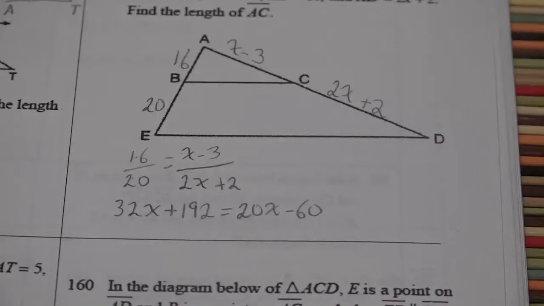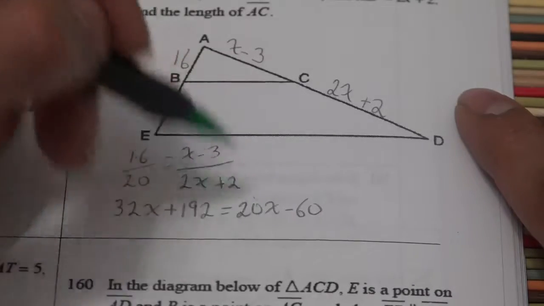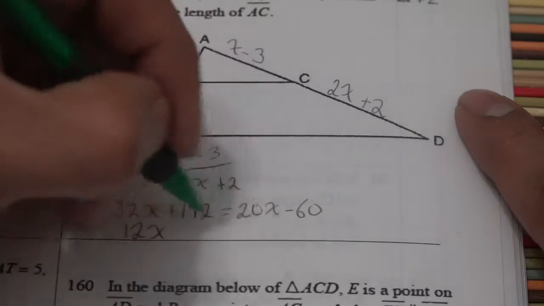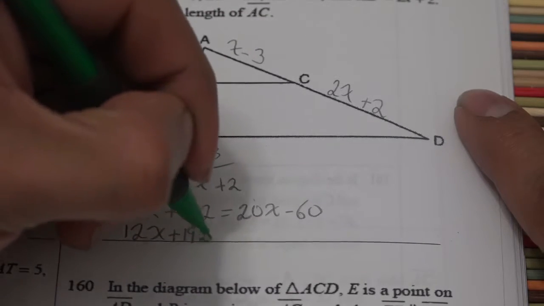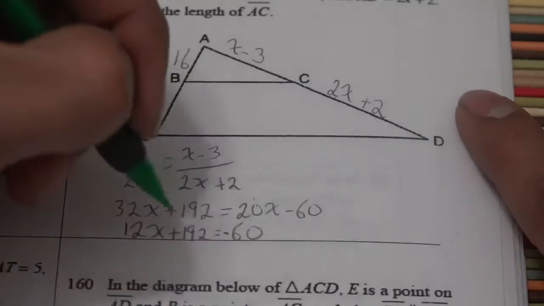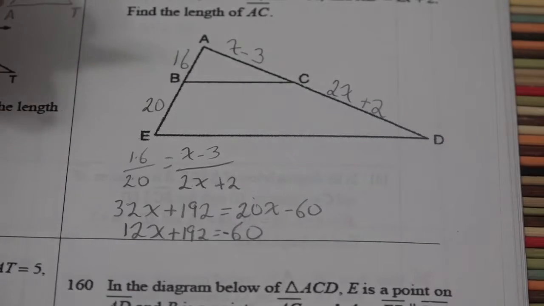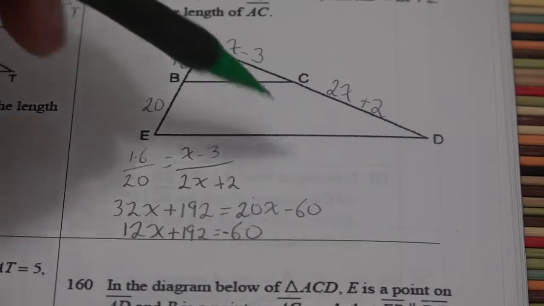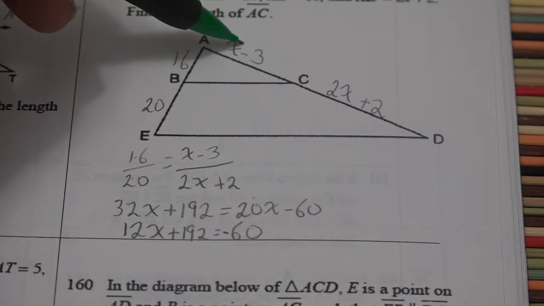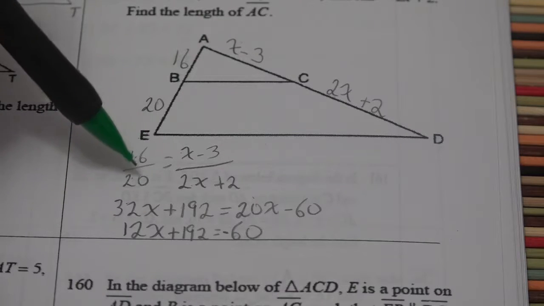And now I solve for x. So what am I going to do? Well, I got variables on both sides, so I'm going to get rid of the lesser one. So I'm going to subtract 20x from both sides. So I get 12x, okay, plus 192 equals negative 60, sorry. And now I am going to subtract 192 from both sides. Okay? And something is not right over here. Where do I get negative 60? X minus 3. So then 192, where do I get 192?